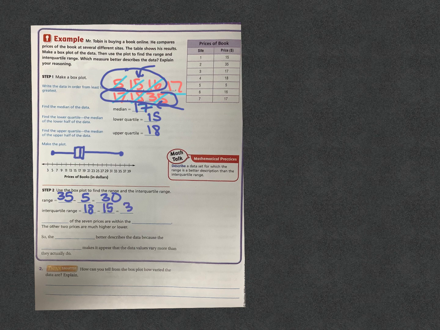And that gives us 3. Now, 5 out of the 7 prices, 1, 2, 3, 4, 5, are all within that interquartile range, within the box.